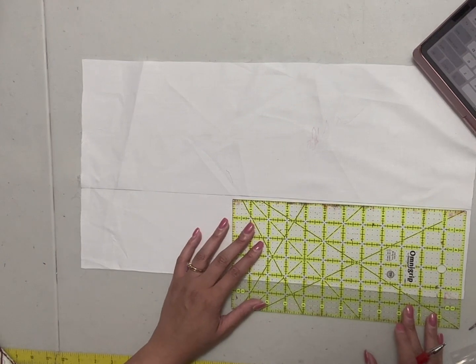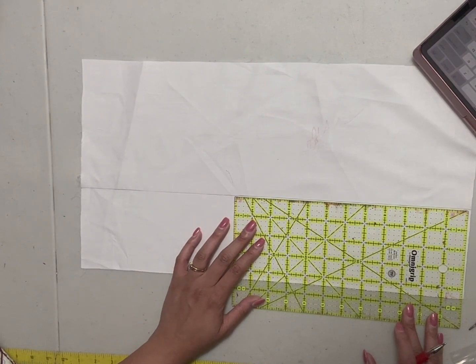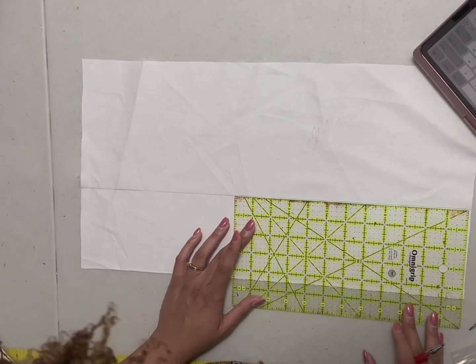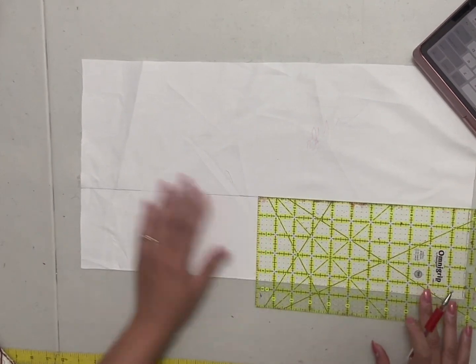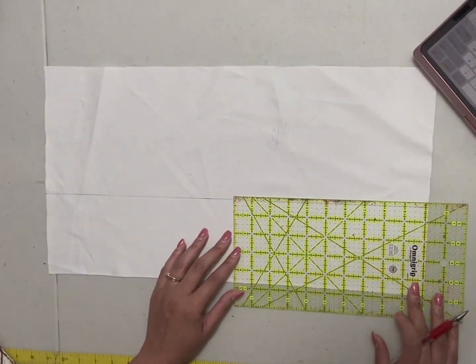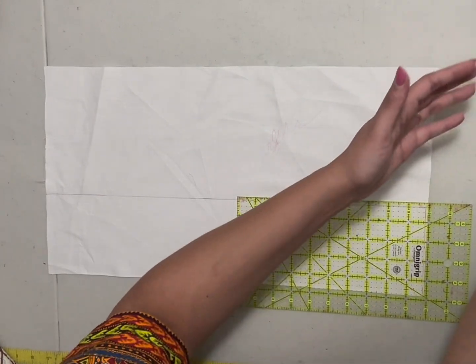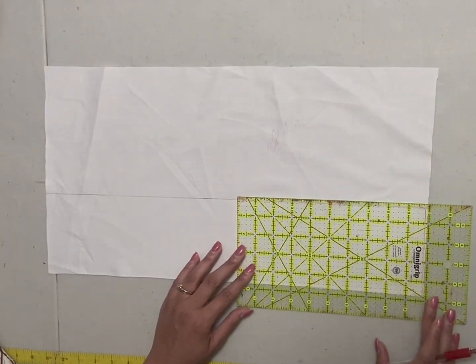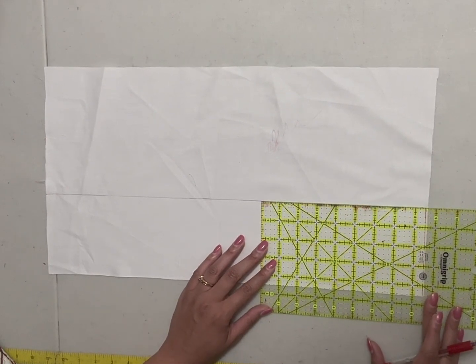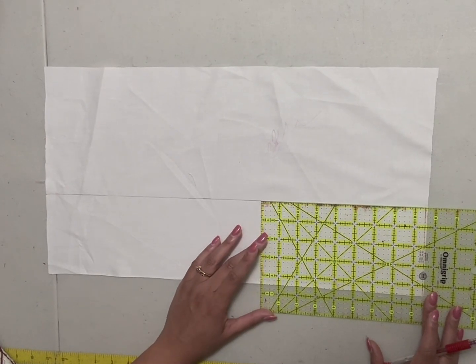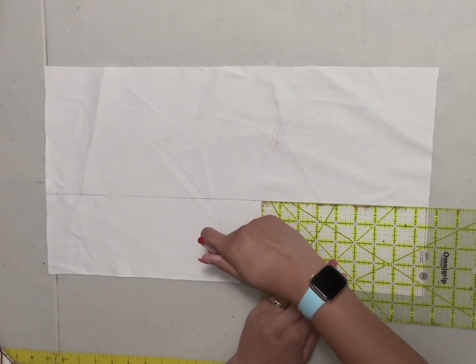8.5 pieces. Let me square this off at the end. So that's at 8.5. That's why it's good that you can see through this ruler. And then the 4.5, and so I'm gonna mark here.